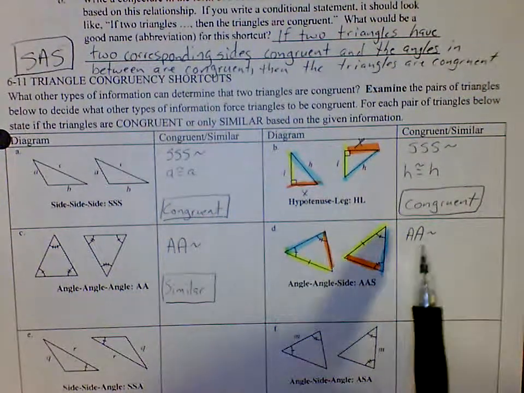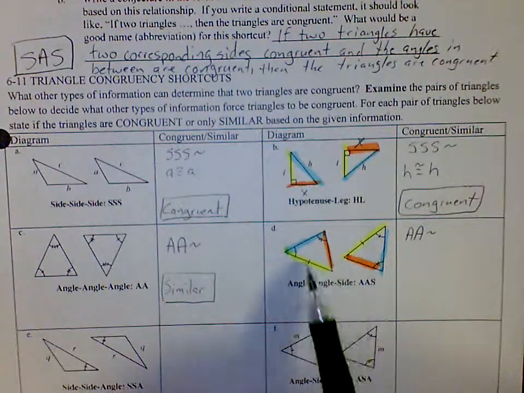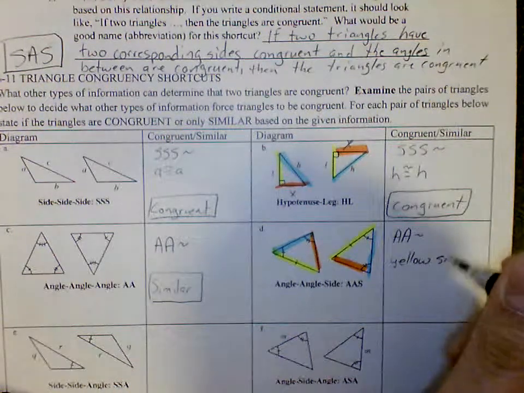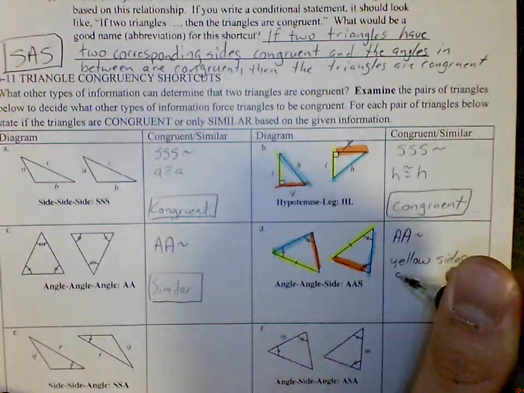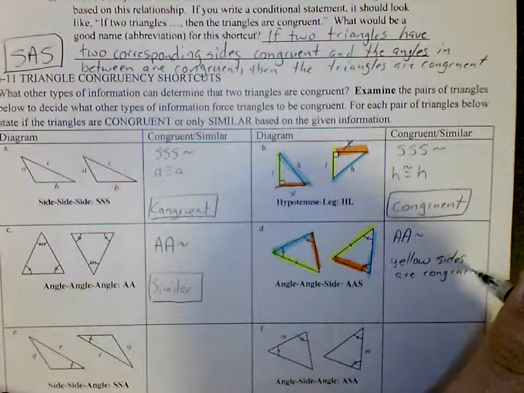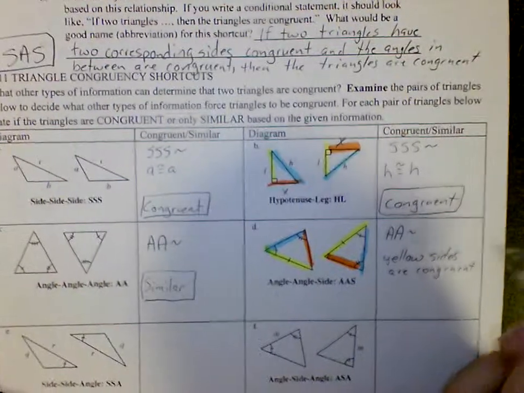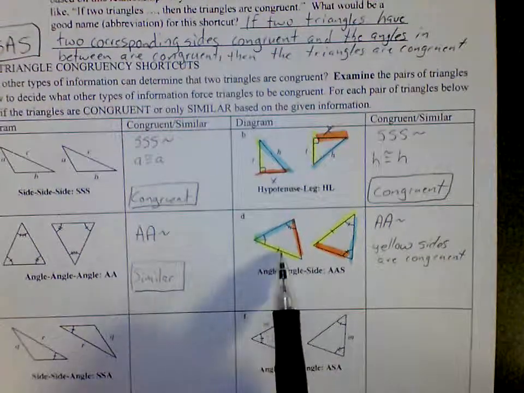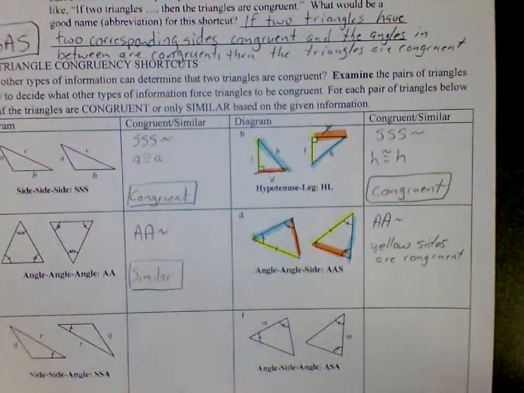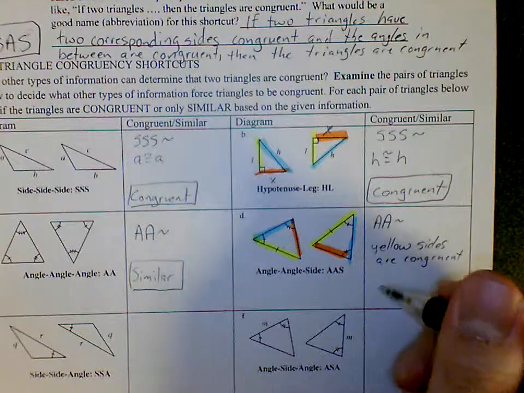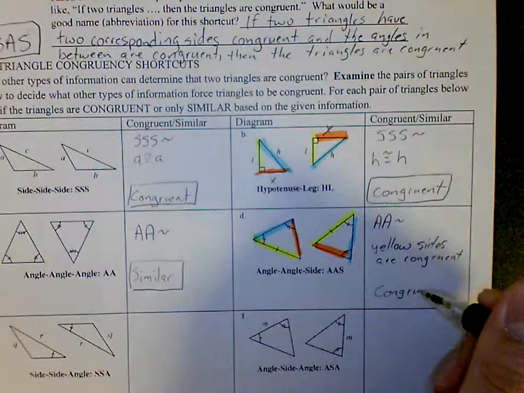So yes, we have similarity, and then yes, I have my yellow sides that are congruent. How do I know they're congruent? That is going to be given this time. So because of the tick marks, I know they're congruent. That's given. So because I have similarity and I have a side that is congruent, the whole triangles are congruent.